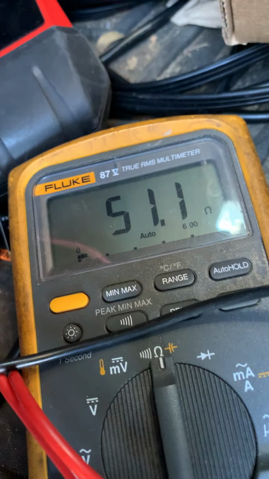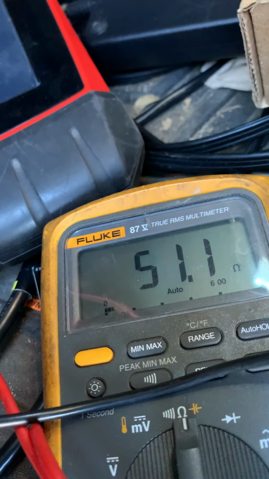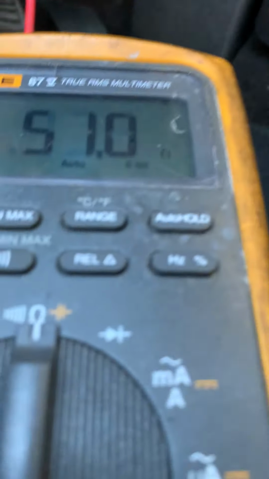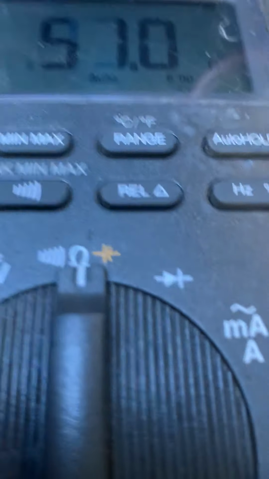we've got 51 ohms. We're supposed to have 60, all right? Now, what's interesting about this is, I've created a short, okay? So it gets over to this other terminal a little more quickly than it's supposed to. That's why we're at 51 ohms, okay? So we've got an issue where it's shorted. So that's not really that far off 60 ohms though, is it?